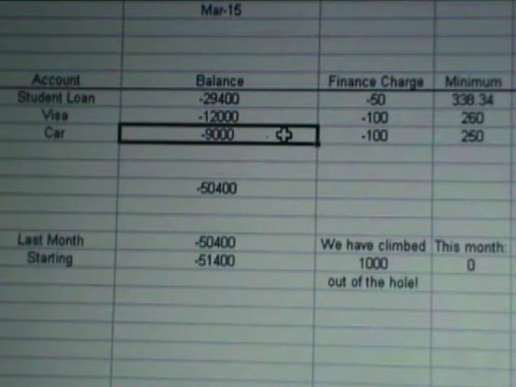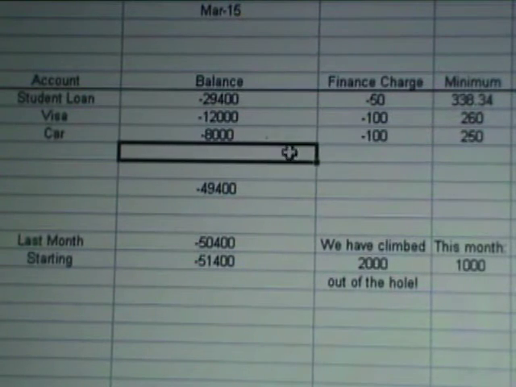And say you pay off another 1,000 on your car. Look at you paying that car off. Click enter, and now here's where you'll see the difference. See, you've climbed 2,000 total. This month you've climbed out 1,000. I hope that makes sense.